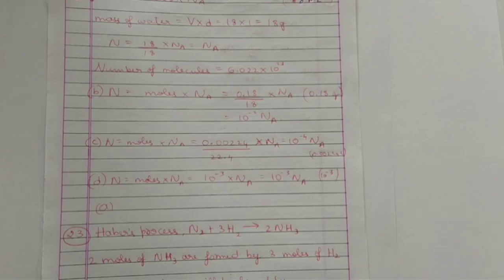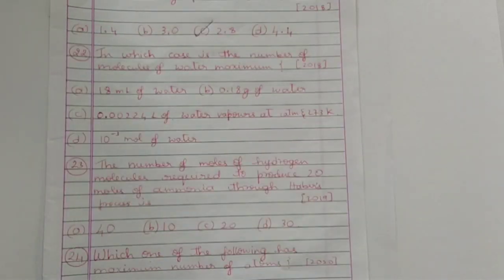D, N is equal to moles into Na, where moles is 10 power minus 3, it is given. So therefore, number of particles is 10 power minus 3 Na. Therefore, the maximum number of molecules of water is present in option A.